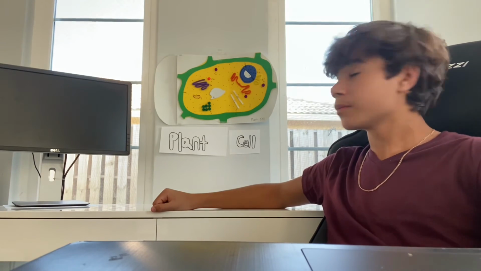Next, we have the vacuoles. For this part, I cut out a white foam piece right here. And these are cell membrane-bound cavities within a cell.